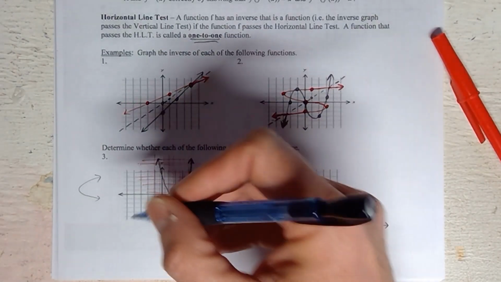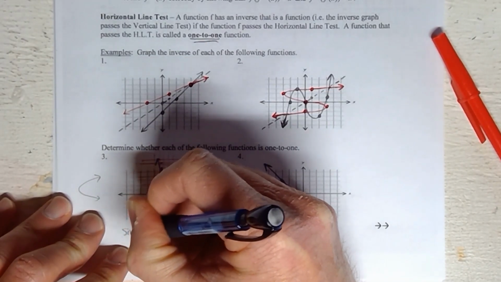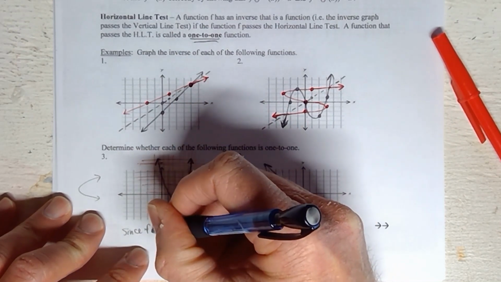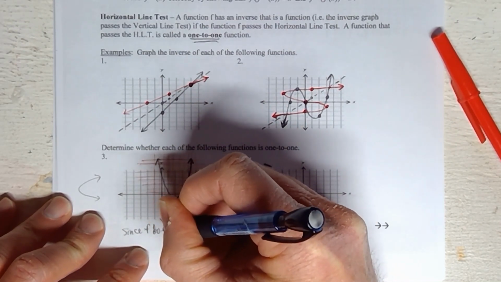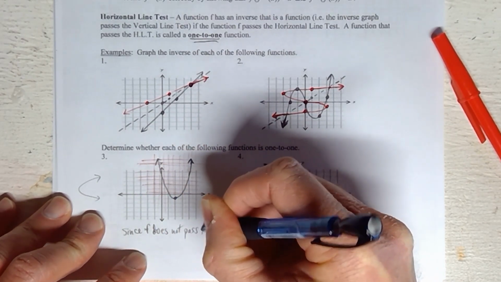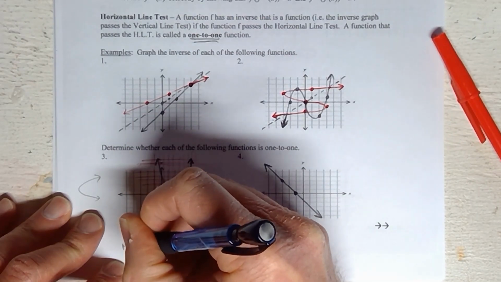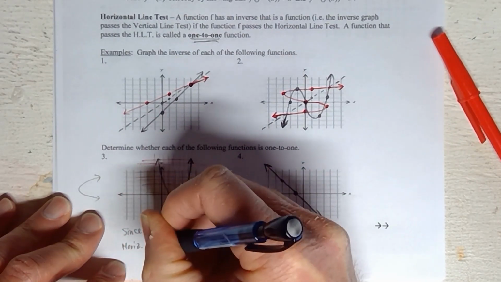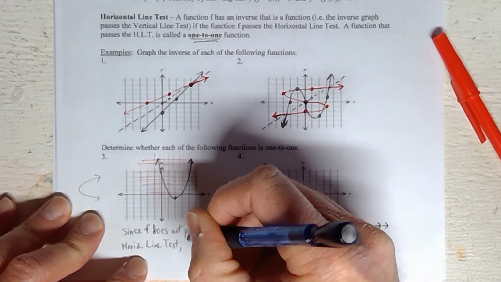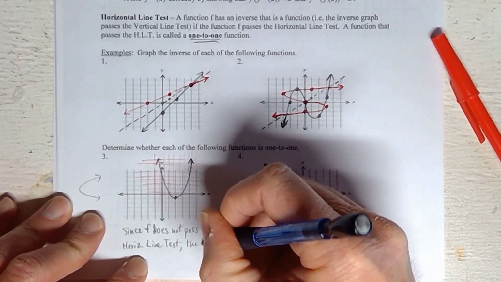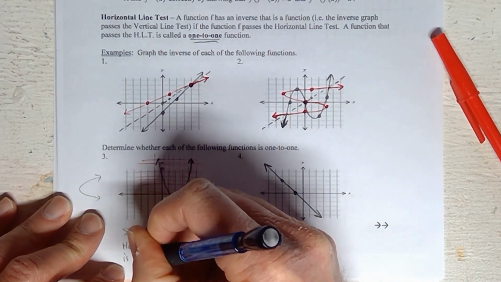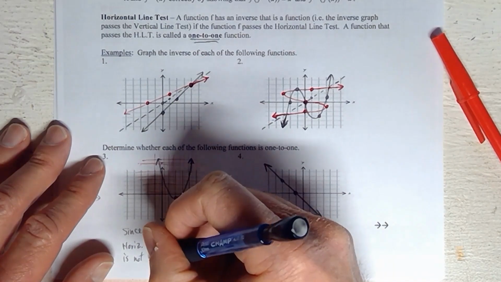All right, so let's write this down. Since the original function f does not pass the horizontal line test, the inverse is not a function. I know they didn't ask that. You were just wondering if it was one-to-one.